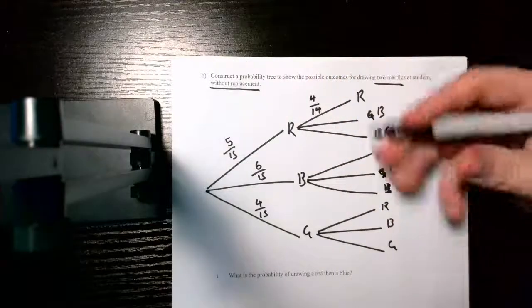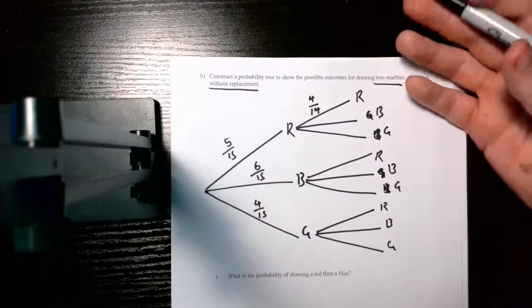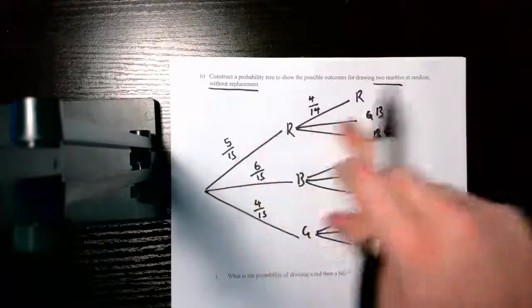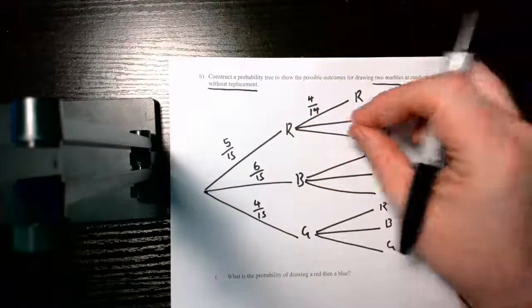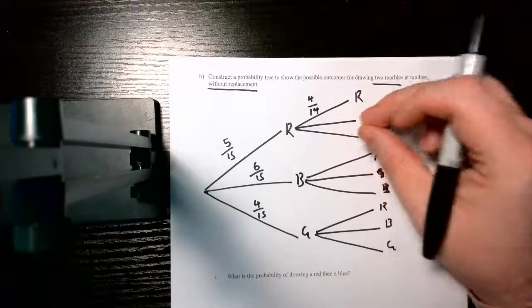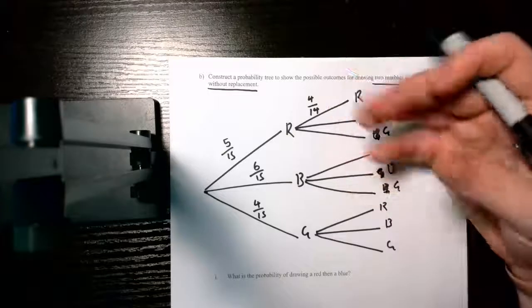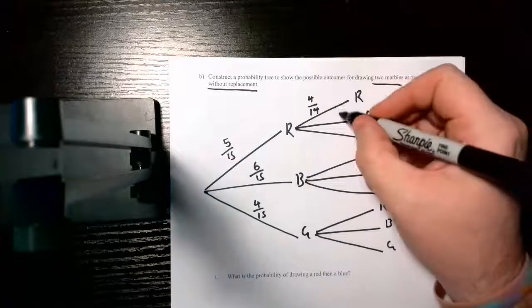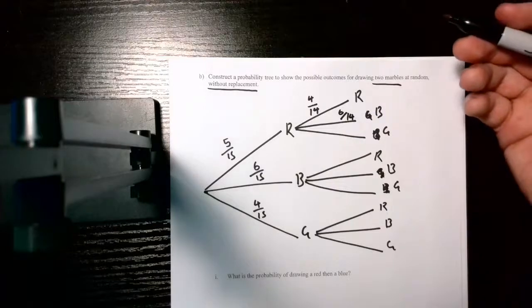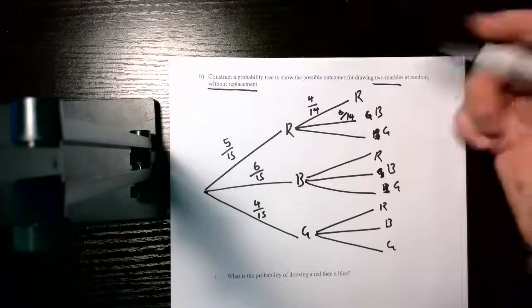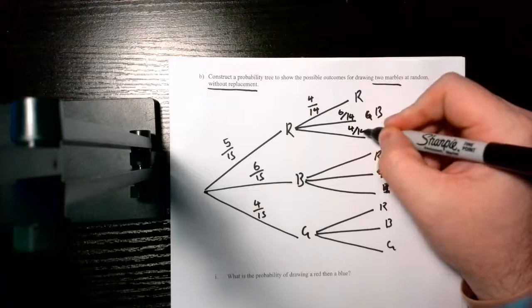So I have a 4 in 14 chance. Okay, we can work along the same thing with the blue line, right? So we've drawn a red marble out in this case. We haven't touched the blue marbles. In this particular case, remember there's 6 blue marbles remaining. So we now have a 6 out of 14 chance. Okay, the same thing with green. We haven't touched the green, so we have a 4 out of 14 chance.